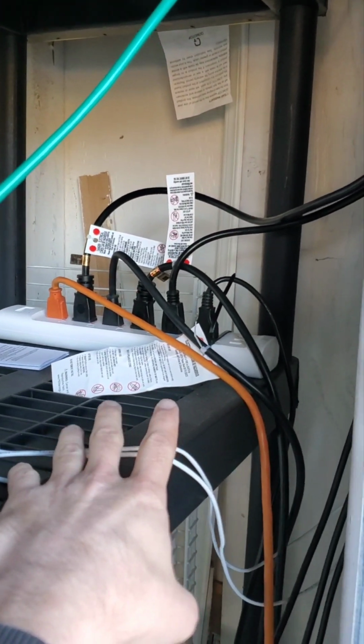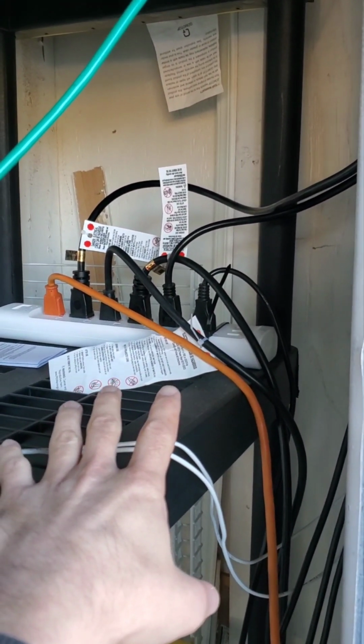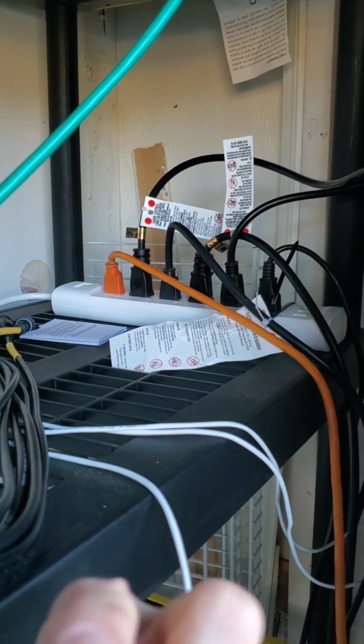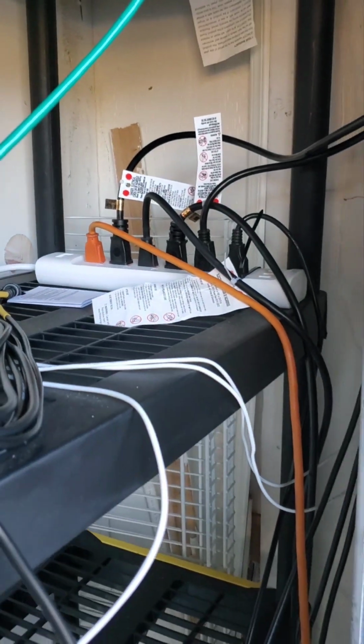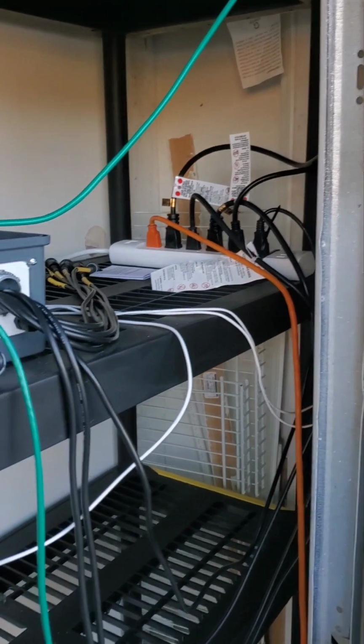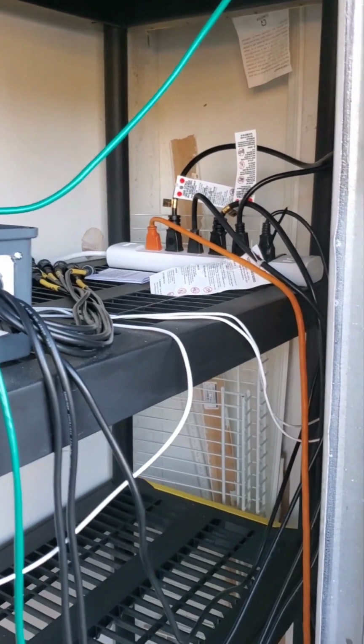My power strip here, I think it's pronounced Kasa, K-A-S-A. This has all of my controllers, and it's all remote control. I can do it from this phone. I can turn all the controllers on or off, and it also gives me power usage. So when I turn them on, I can see how much power is being used in each controller.